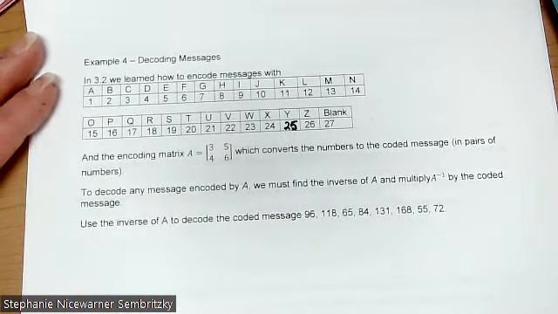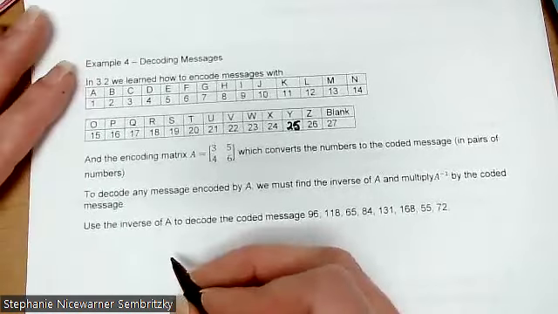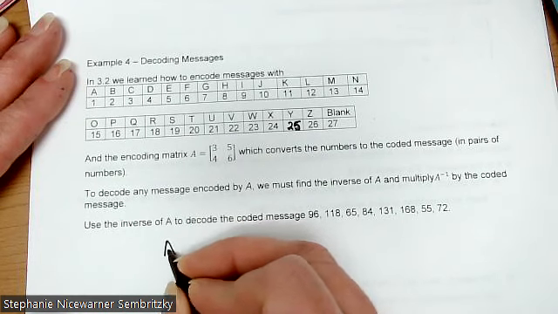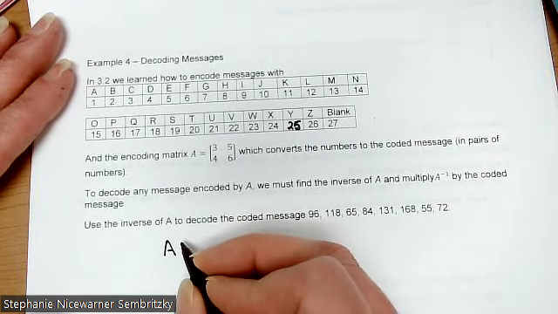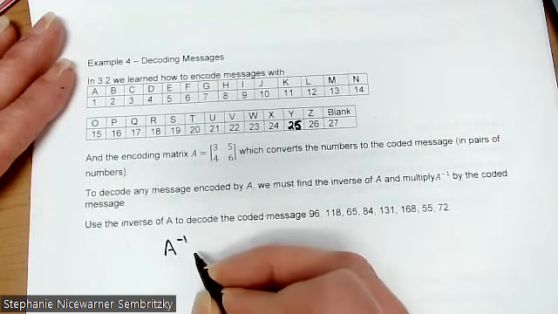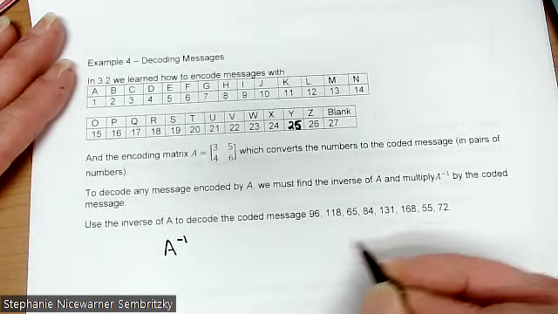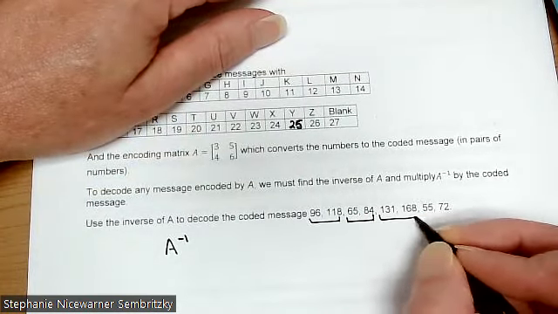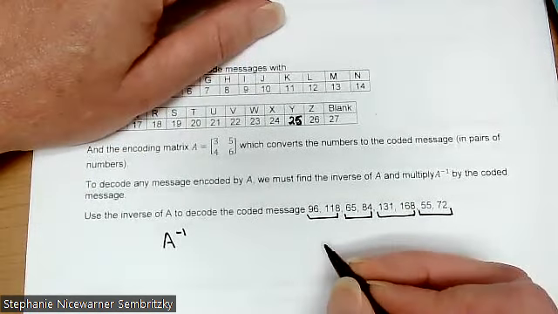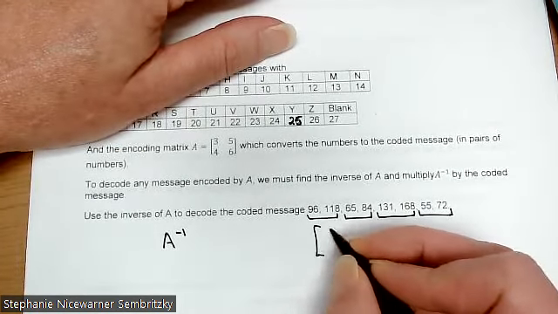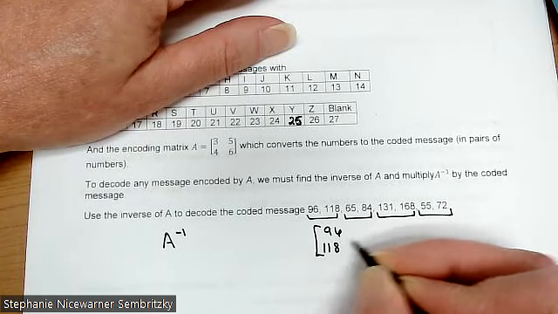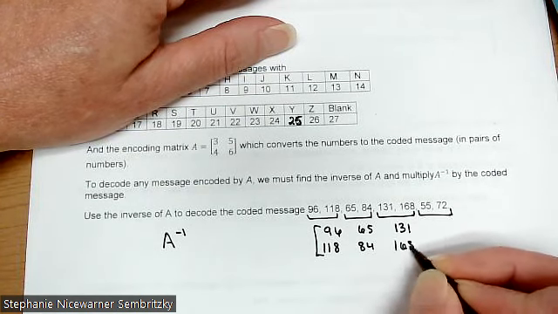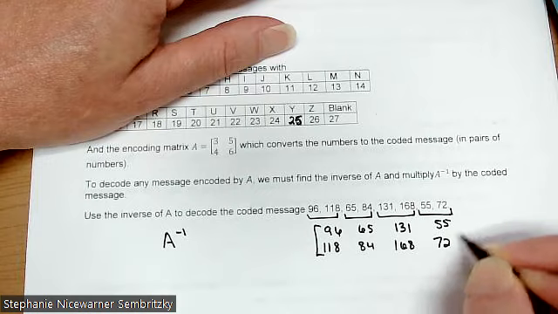What we're going to do is take the inverse matrix times this previous message. I'm going to do this all at once this time. I'm going to make a new matrix of 96, 118, 65, 84, 131, 168, 55, 72.